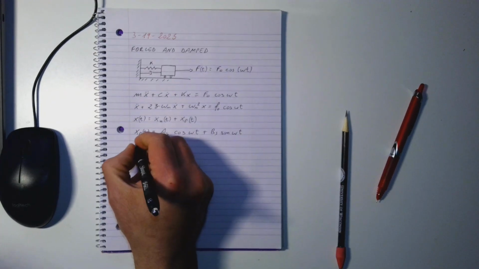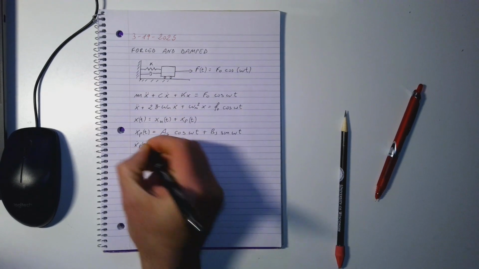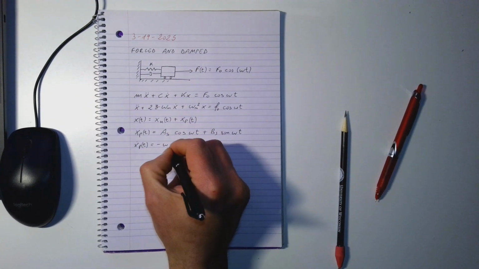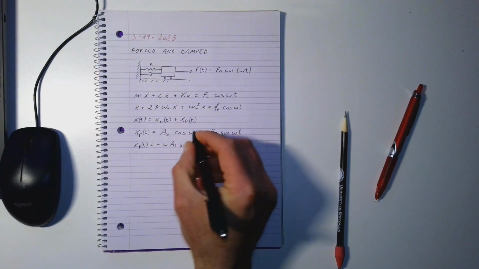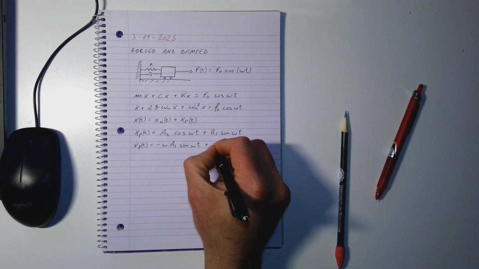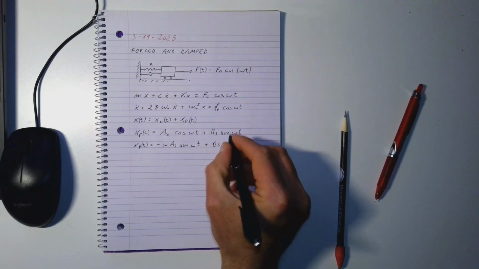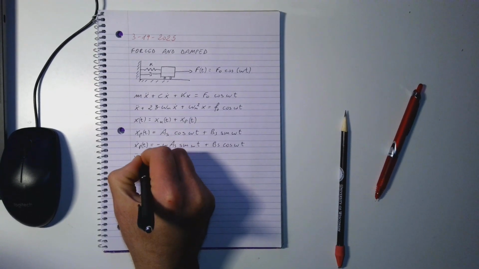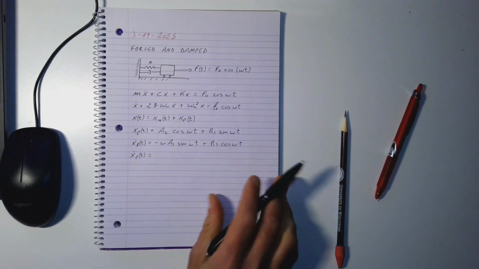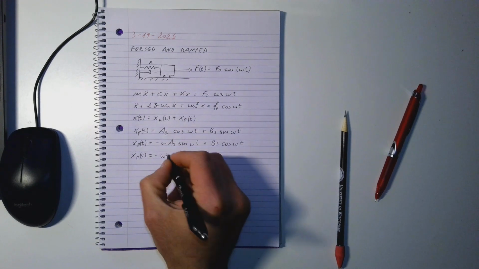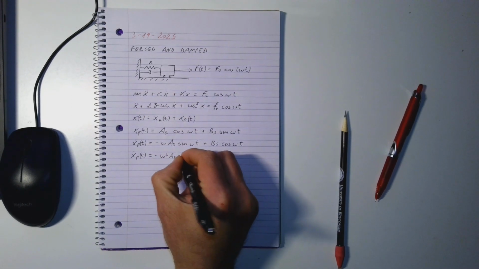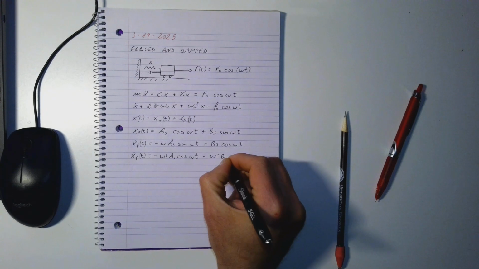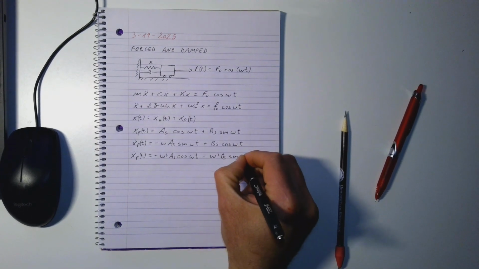So for the first derivative, we have a derivative of this term here, which is negative omega as sine of omega t plus omega bs cosine of omega t. Then we have the second derivative, which means we need to derive this one more time. So we have negative omega square as cosine of omega t minus omega square bs sine of omega t.